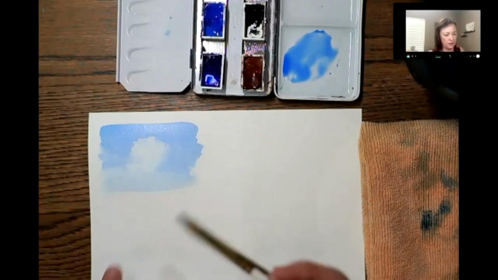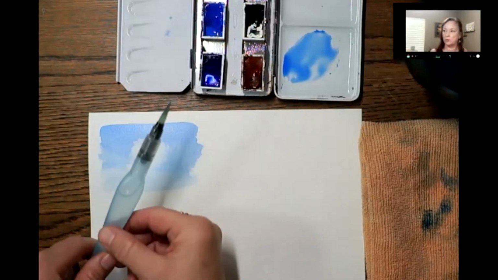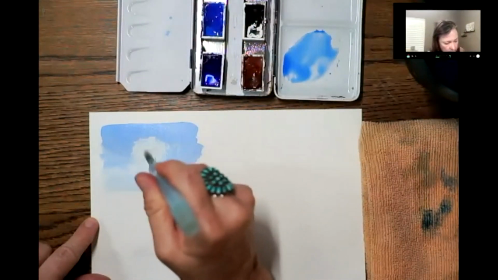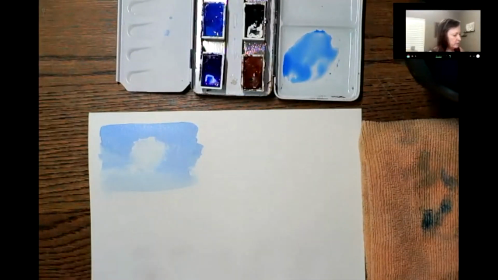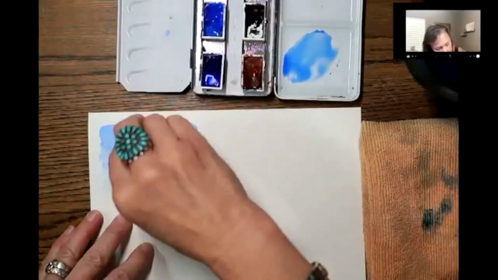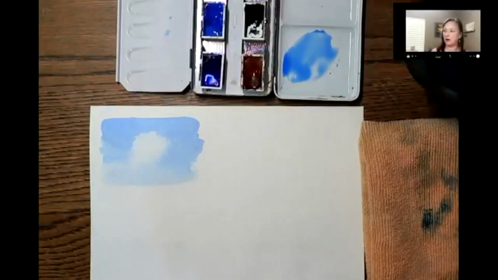So you can also re-wet with clean water. I'm going to use a water brush. You can re-wet and try to lift more out. So lifting paints do that. So we can get a pretty white cloud out of that.